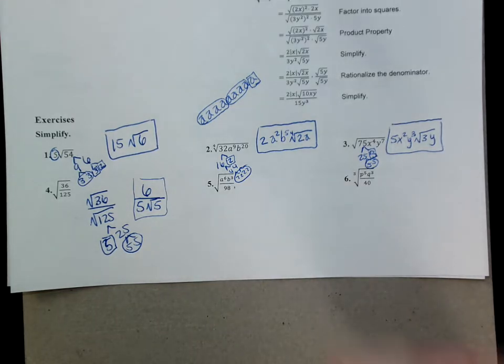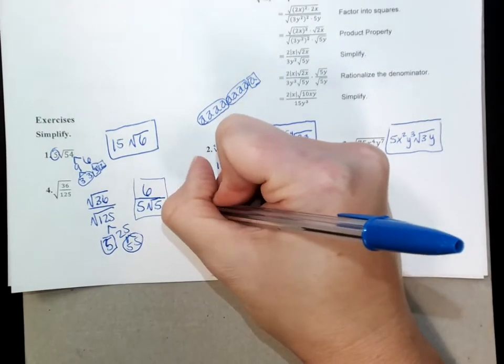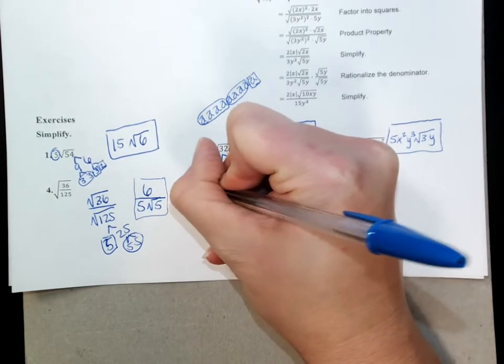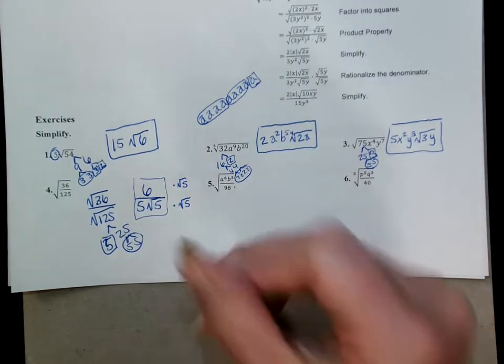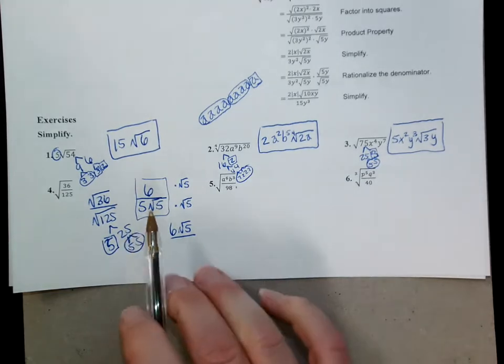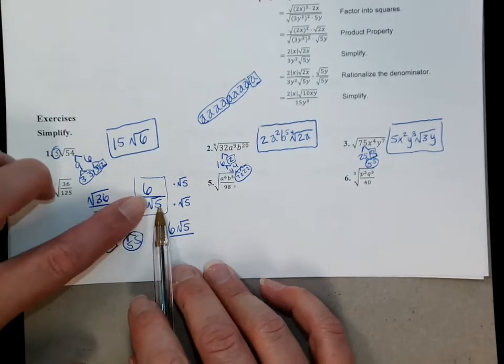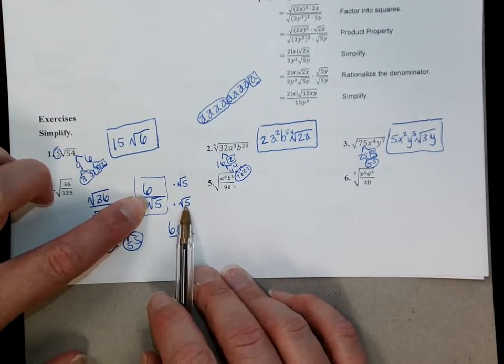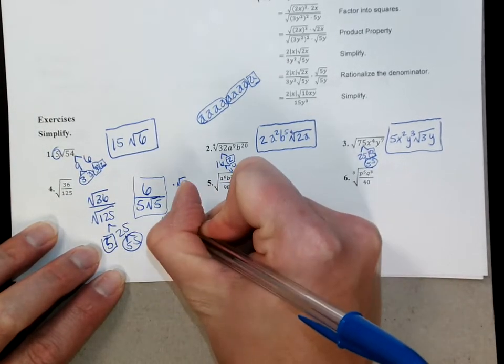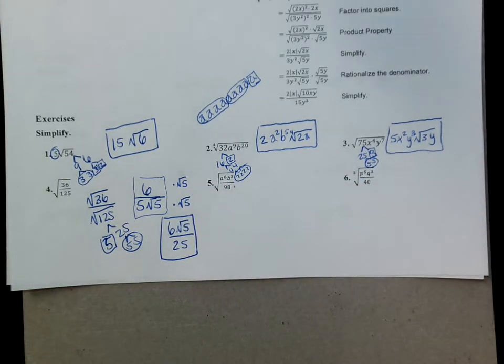is to multiply the top and the bottom by that square root. If I multiply both of those by the square root of 5, the top becomes just 6 square roots of 5. The bottom, here's a square root of 5 times a square root of 5 is just 5. 5 times 5 would be 25. So this is actually considered a little more simplified. I'm not sure, I'll have to look again to see what is expected of you on your test.